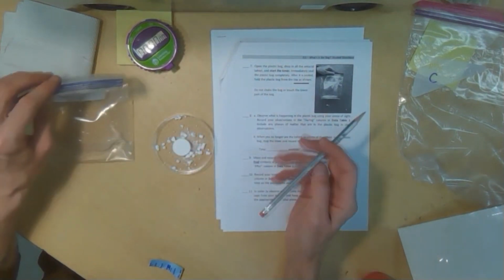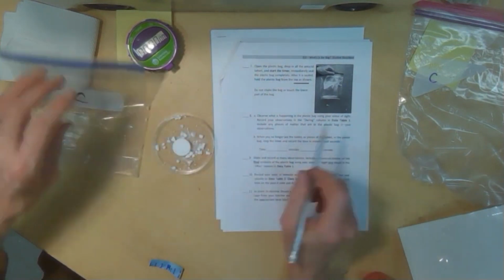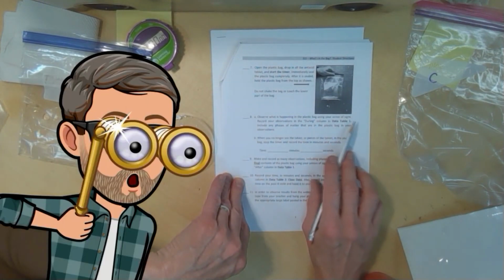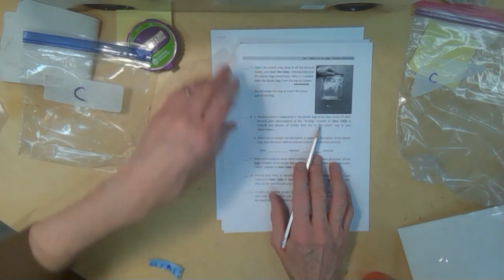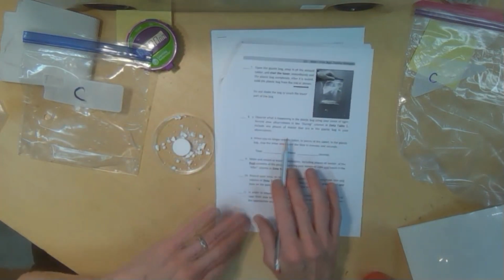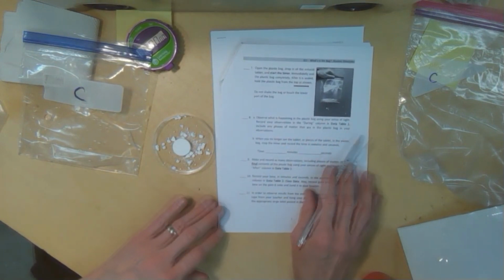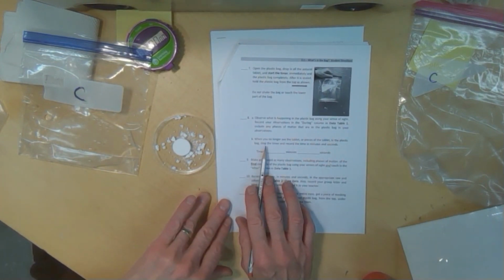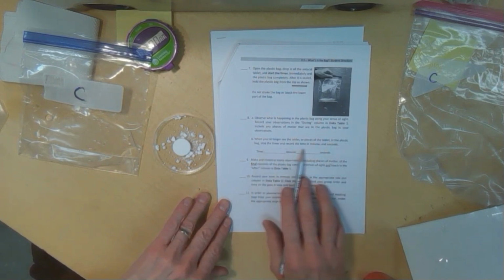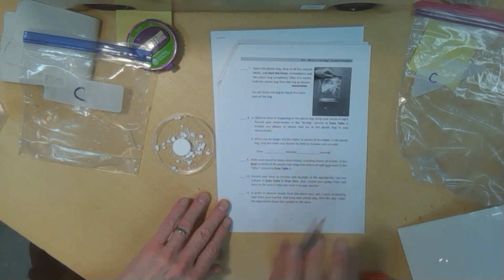Okay, so drop it in, seal it, start the timer. 8A, observe what is happening in the plastic bag using your sense of sight. Record your observations in the during column in data table 1. Include any phases of matter that are in the plastic bag in your observations. When you no longer see the tablet or pieces of the tablet in the plastic bag, stop the timer and record the time in minutes and seconds.